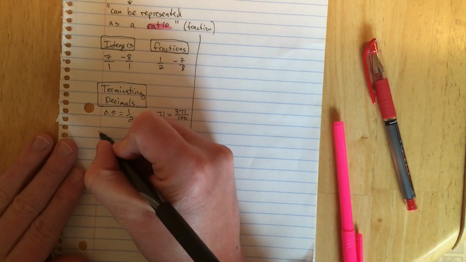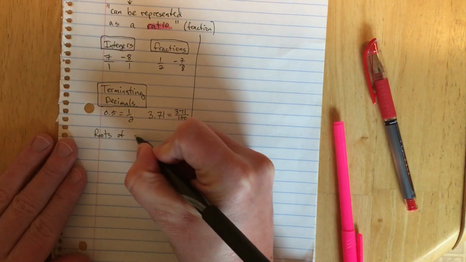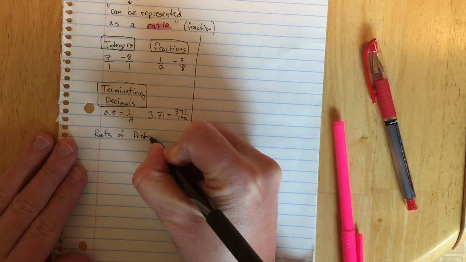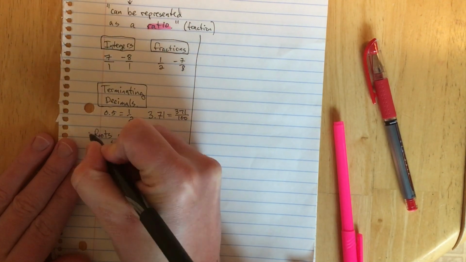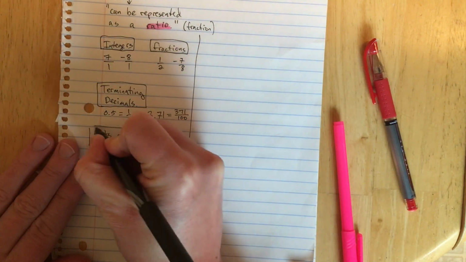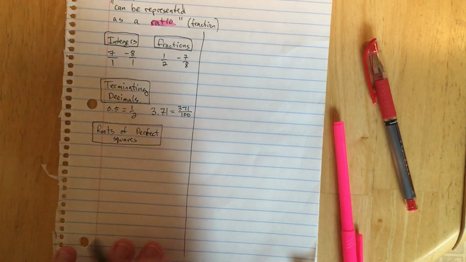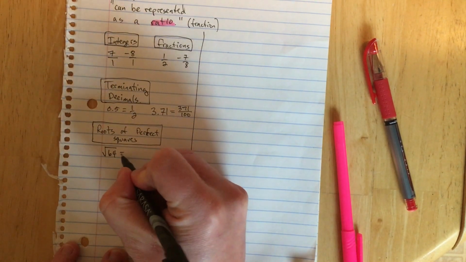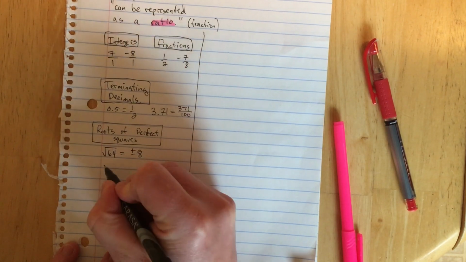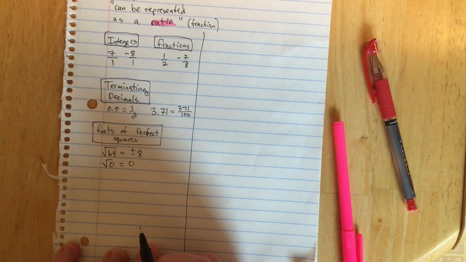Another way that you'll see them, it's kind of a trick, but roots of perfect squares are rational. And like I said, it's a trick. It's just a way to get you to think like, is this rational or not? Because, for instance, the square root of 64, well, that's plus or minus 8, or the square root of 0 is 0, and all of these are rational numbers.